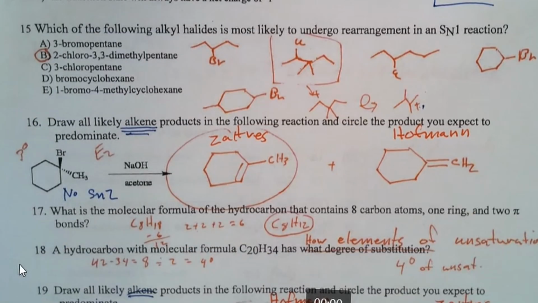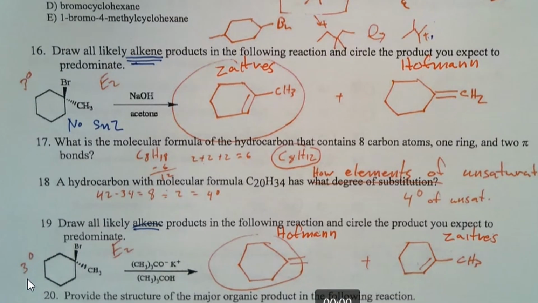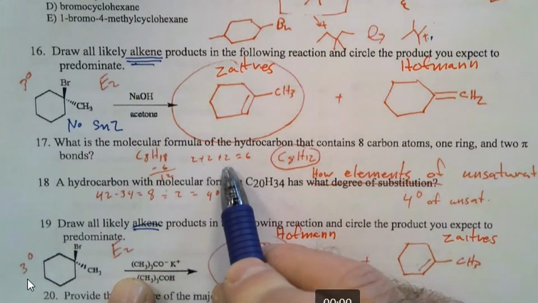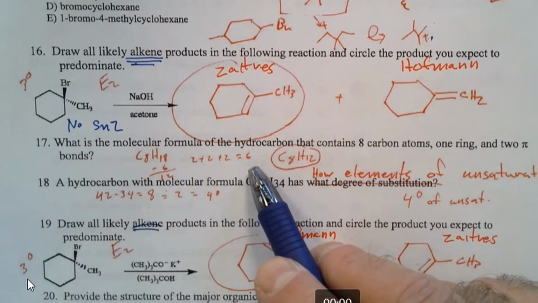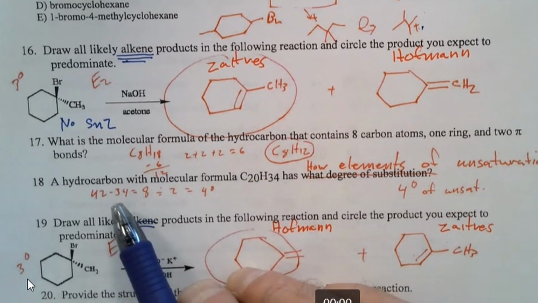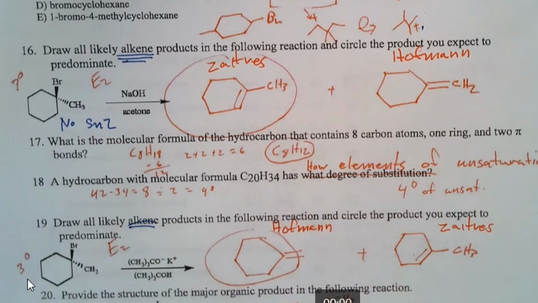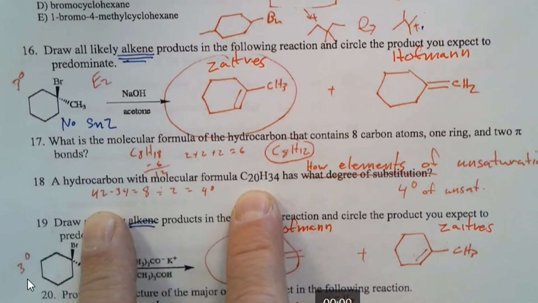All right, what is the molecular formula of a hydrocarbon that contains 8 carbons, 1 ring, 2 pi bonds? So 8 carbons, 8 twice is 16, 2 more is 18, and then 1 ring, 2 pi bonds sums up to 3, subtract 6 from that. This is our degrees of unsaturation. Should get that. Alright, a hydrocarbon with a molecular formula here has how many elements of unsaturation or degrees of unsaturation? 20 twice is 40, and 42.